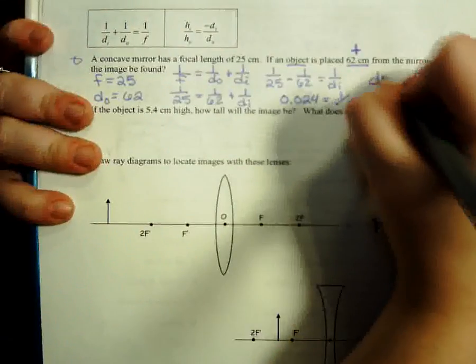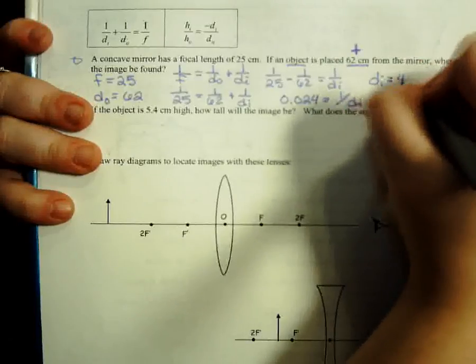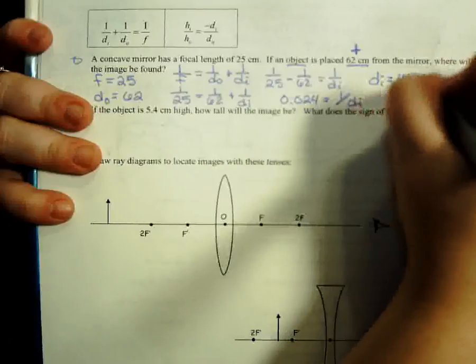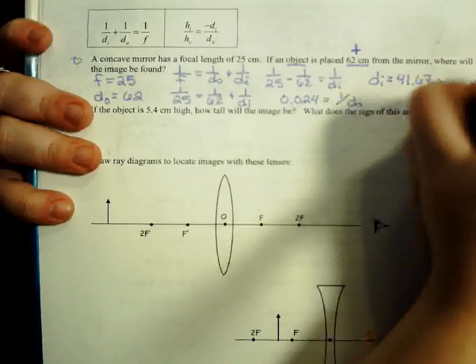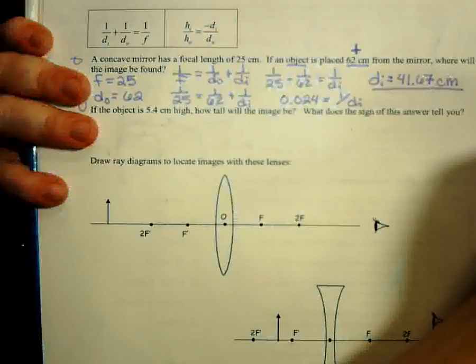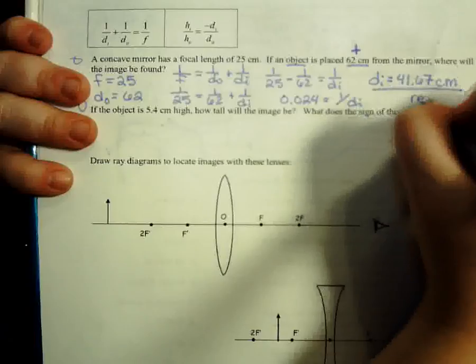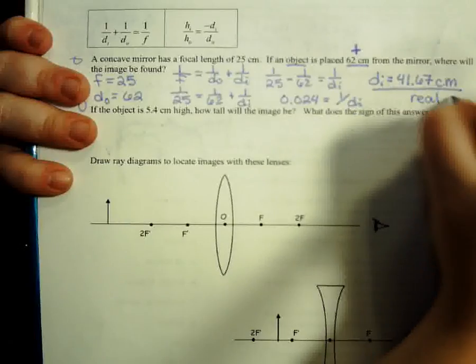Instead, I am getting 41.67 centimeters. And it's a positive number, which means it's a real image.